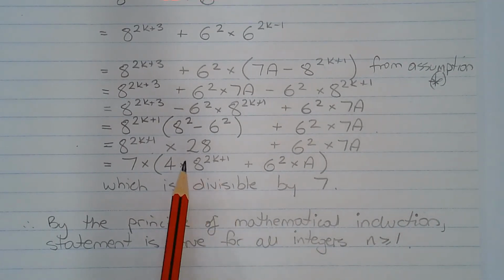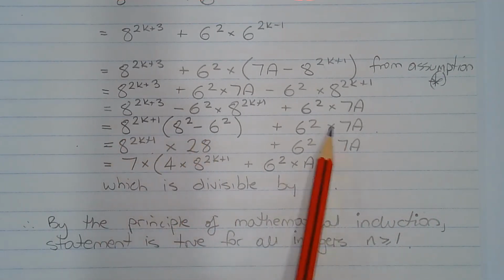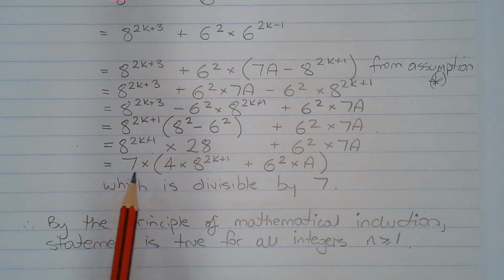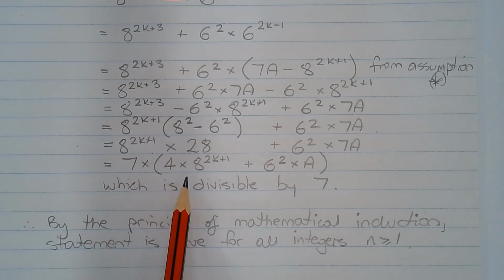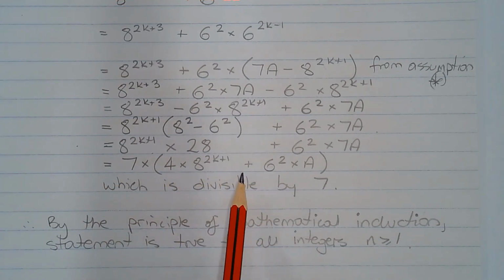Now at this point we can factorise out 7 from this term and this term. So that equals 7 multiplied by (4 multiplied by 8^(2k+1) + 6 squared multiplied by a), which is divisible by 7. Therefore, by the principle of mathematical induction, the statement is true for all integers n greater than or equal to 1.